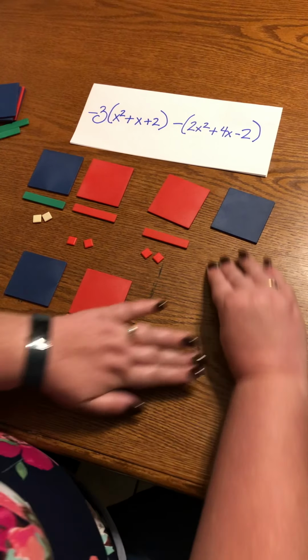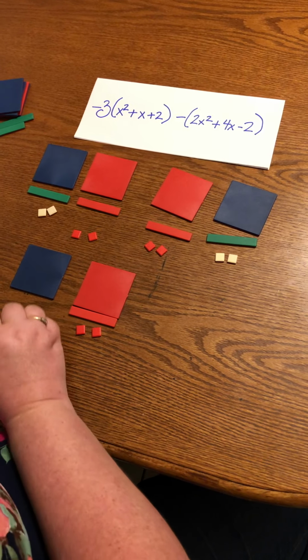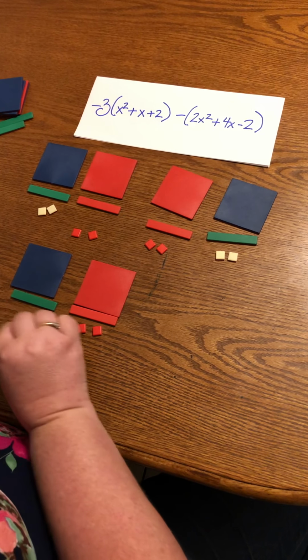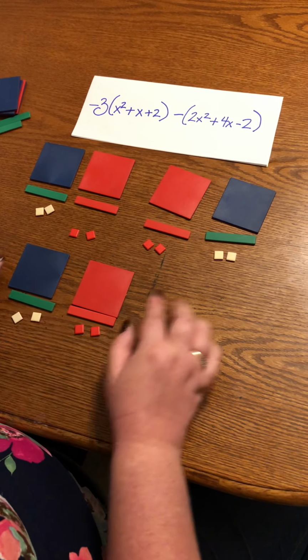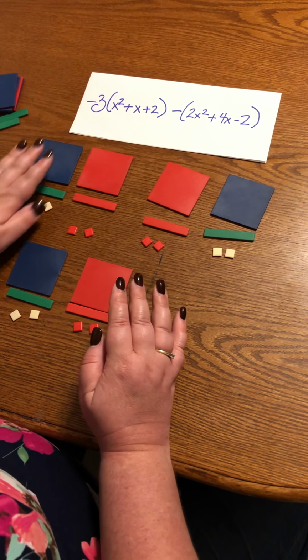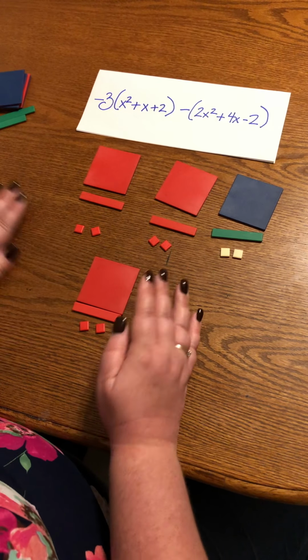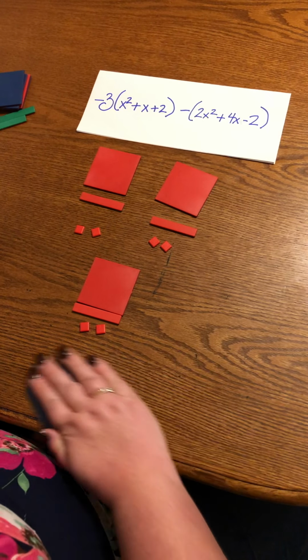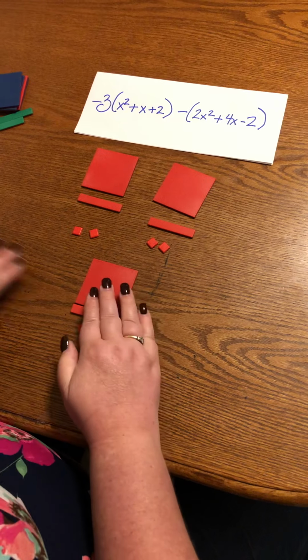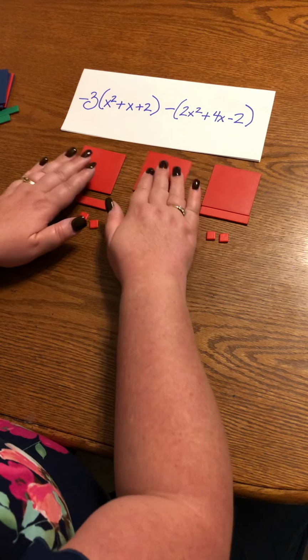And then after we model that, we can take that away from our 0. So we can take away our 3 groups of that. We can take this one away, we can take this one away, and we can take this one away, because those are the 3 groups that we have. So this is what we're left with, our minuend.